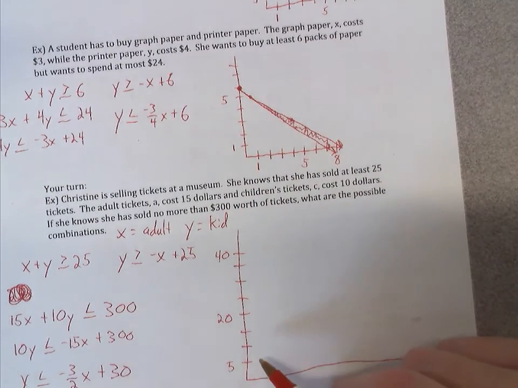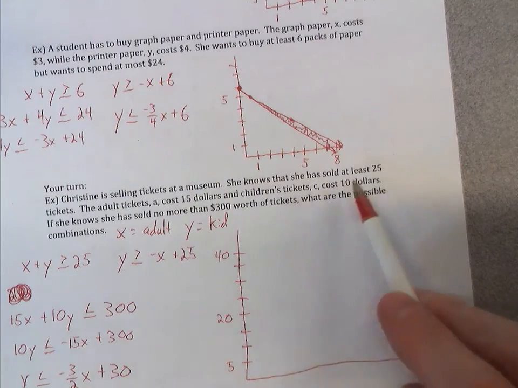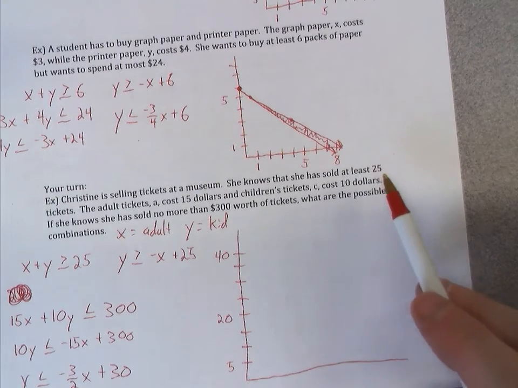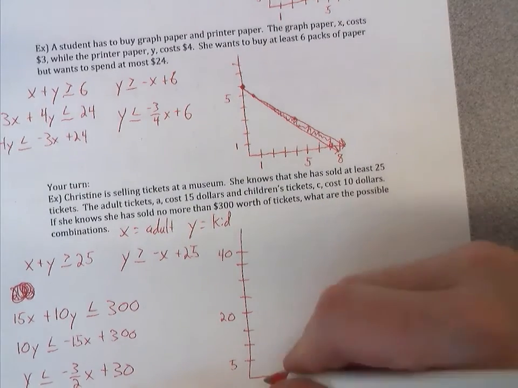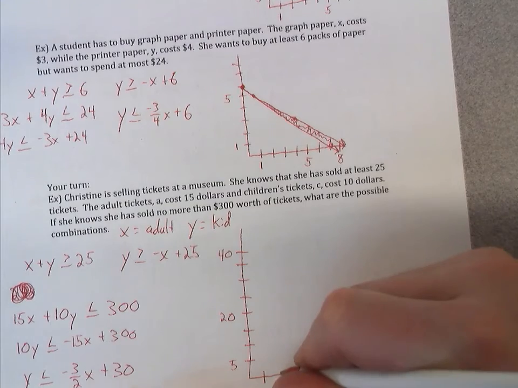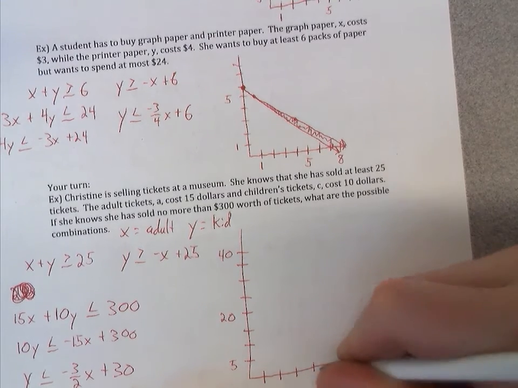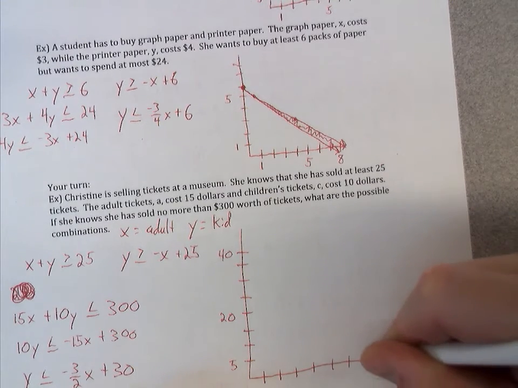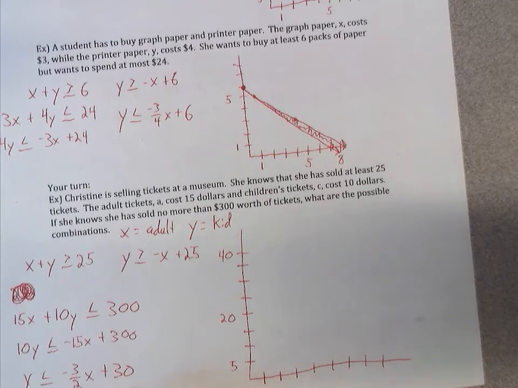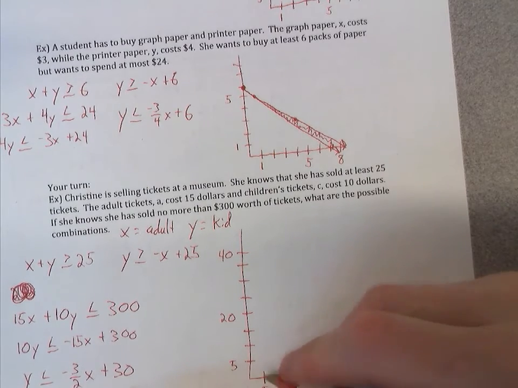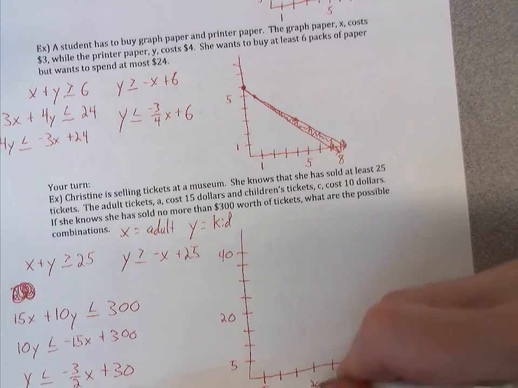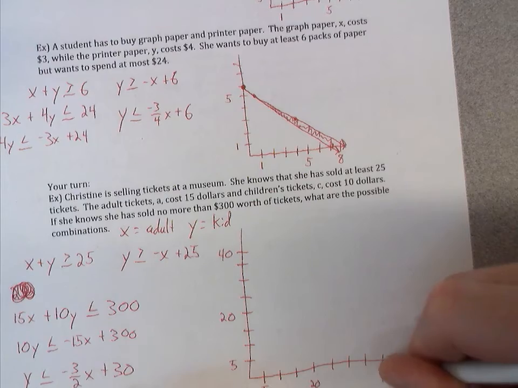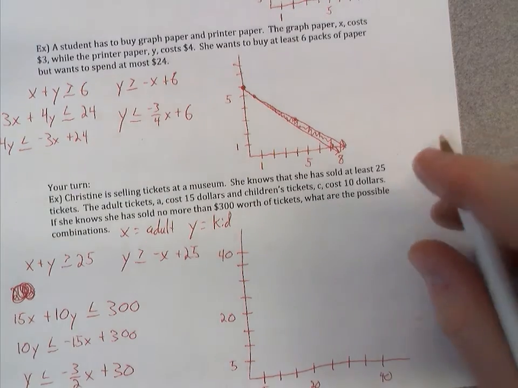And then we also know she sold at least 25 tickets. So we're going to go up by 5s this way too: 5, 10, 15, 20, 25, 30, 35, 40. So again, we've got 5, 10, 15, 20, 25, 30, 35. We can go up by those numbers.